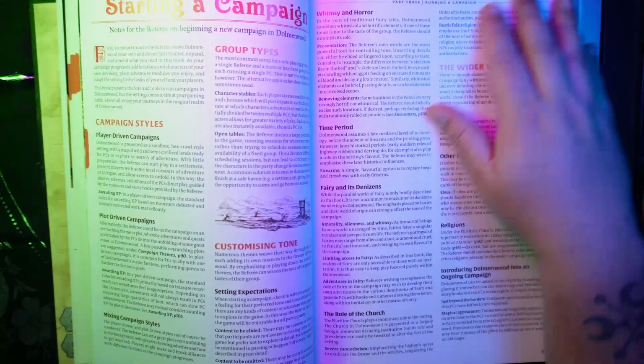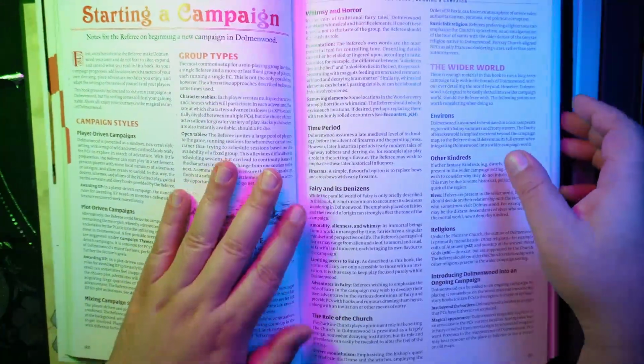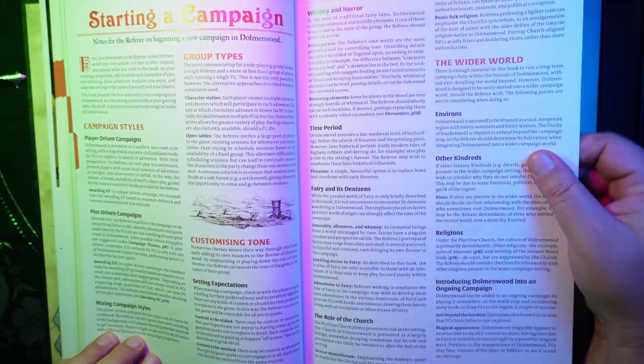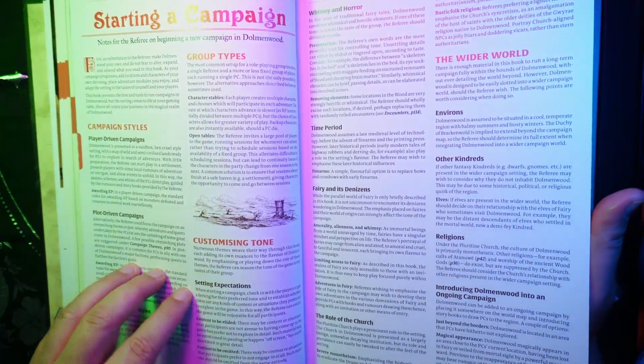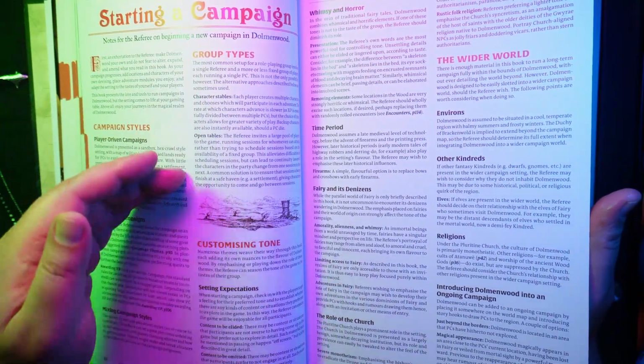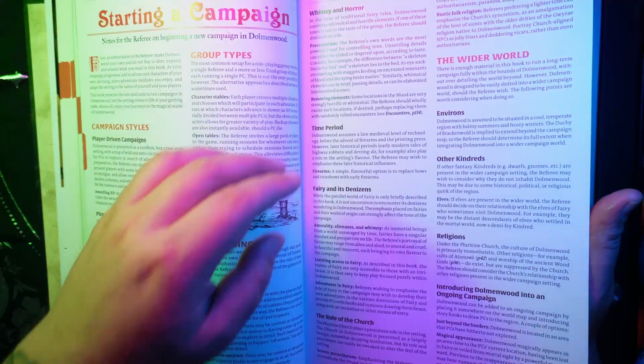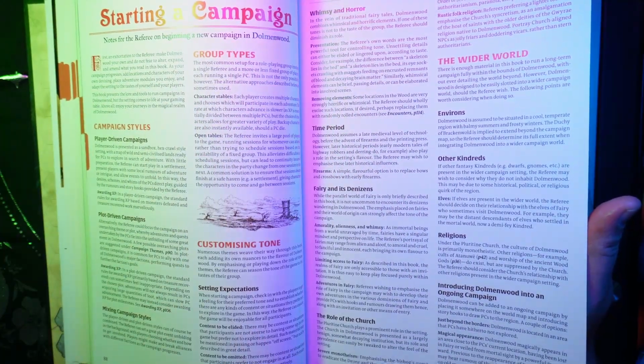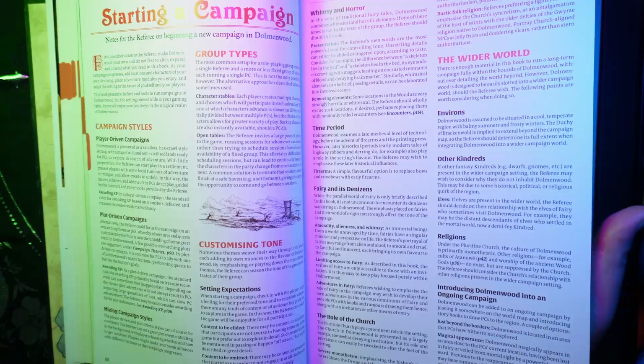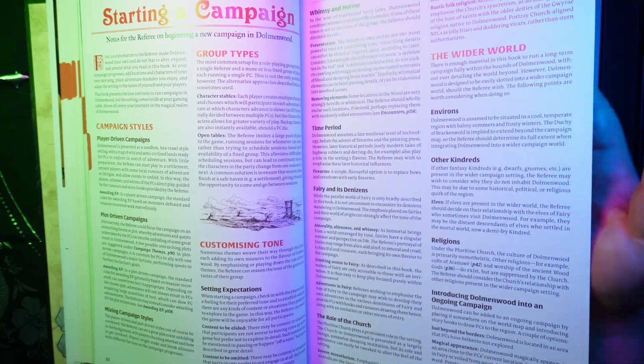Part 3, we're running the campaign. So again, this is kind of the rules and some of the things you're going to be engaging with while you're setting this up. So what kind of campaign style, what kind of group type, customizing the tone, the time period, the role of the church. Do you want to have a really big oppressive church or just a smaller church?